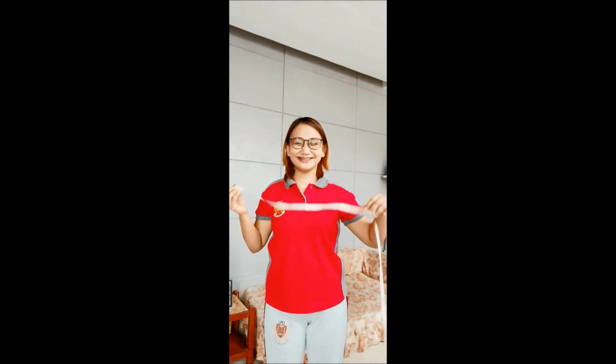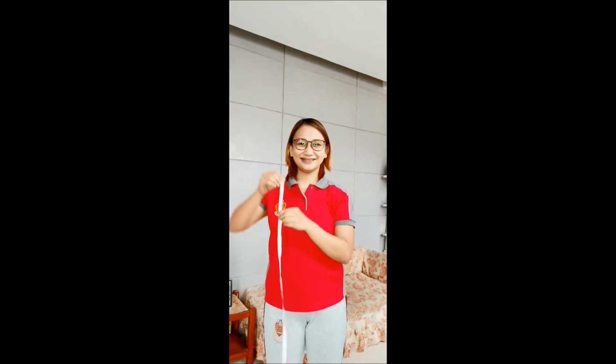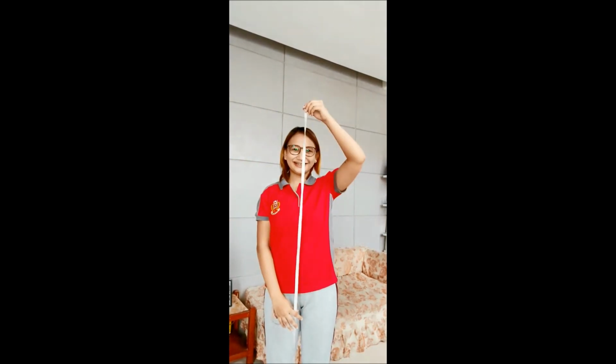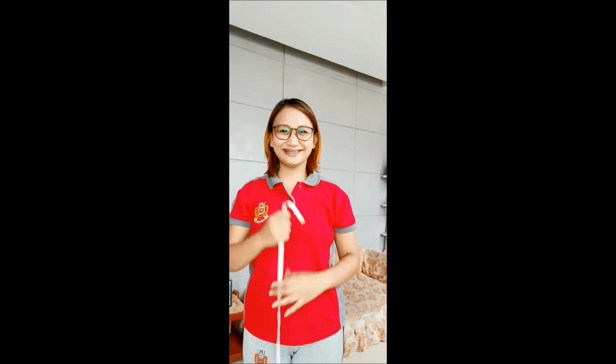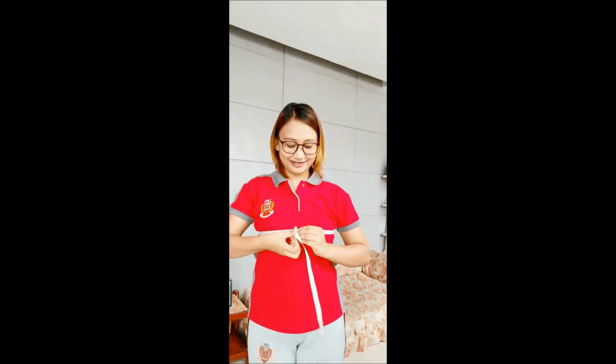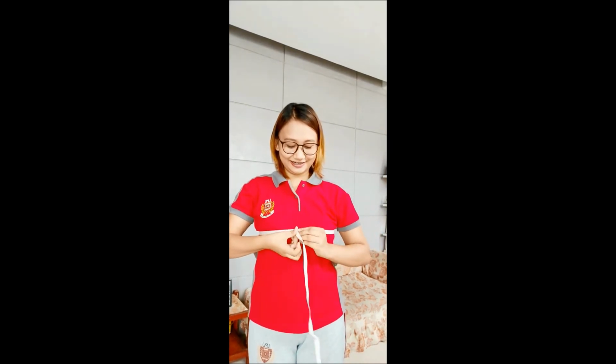Use a non-stretchable tape. Make sure the tape measure is level around your body and parallel to the floor. Keep the tape measure near your skin without pressing. For measurements, bust: measure all the way around your bust and back on the line of your nipples. Chest: measure directly under your breasts as high up as possible.